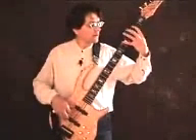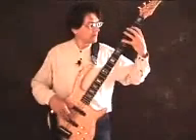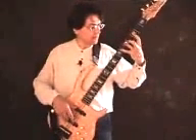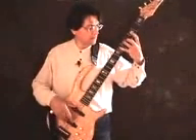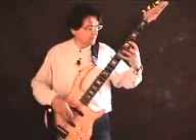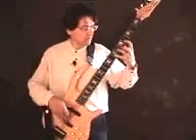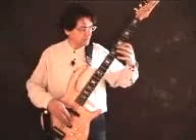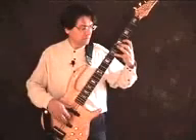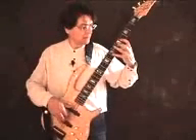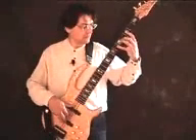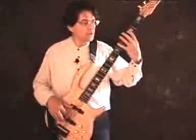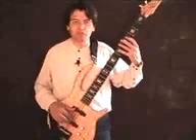Or the 4-note pattern. Same thing for the auxiliary diminished, of course.